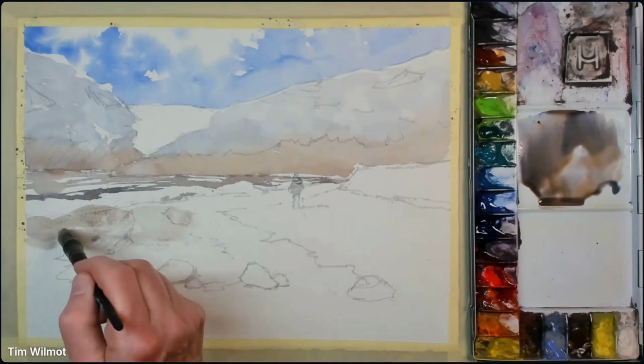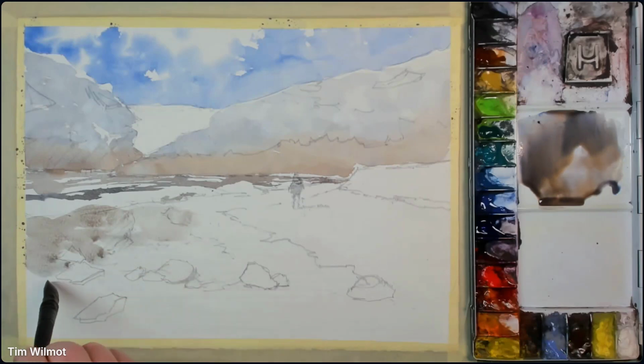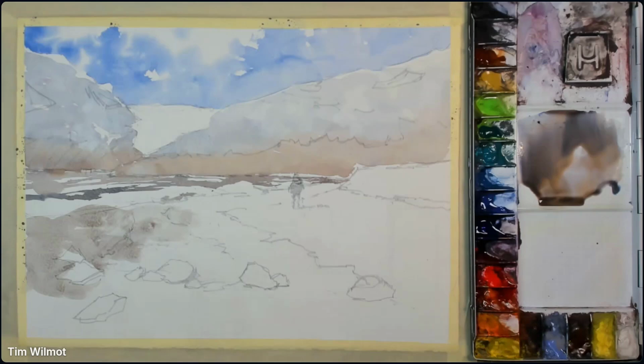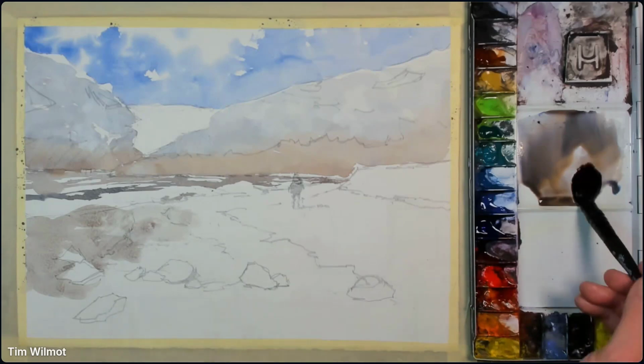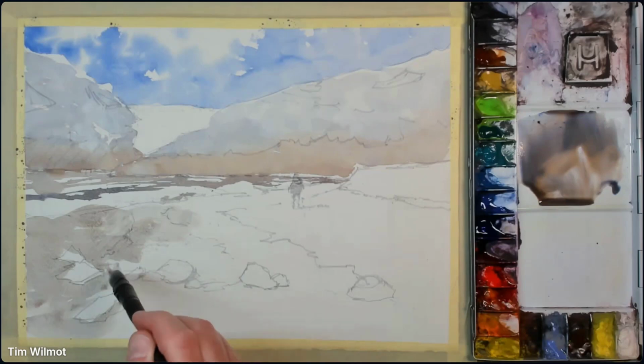And then I'll keep my options open by painting around some of these boulders. This is just really covering up the paper here.